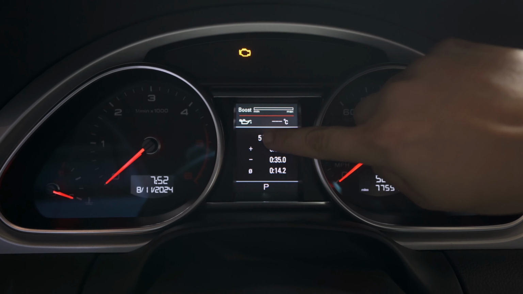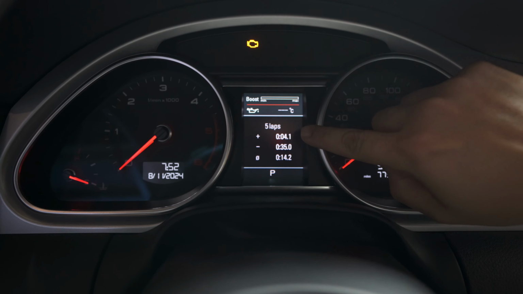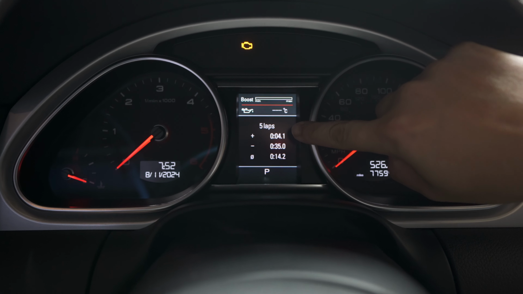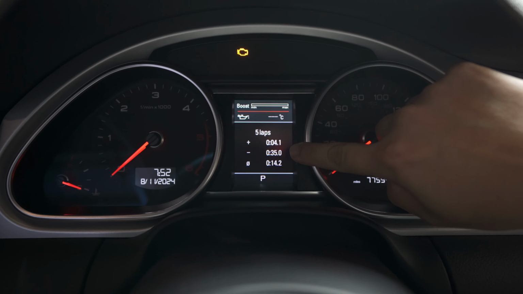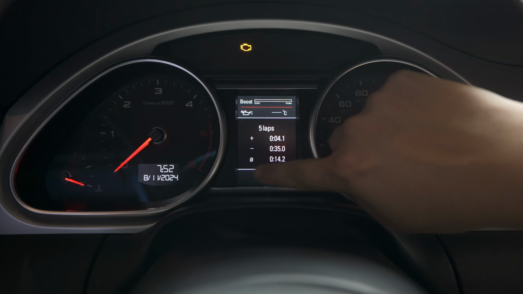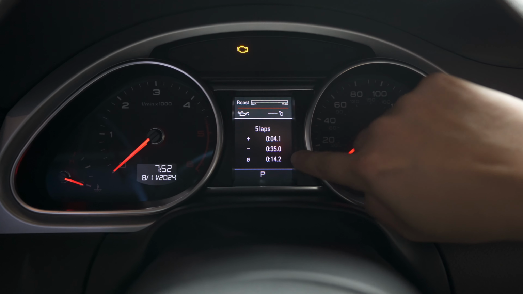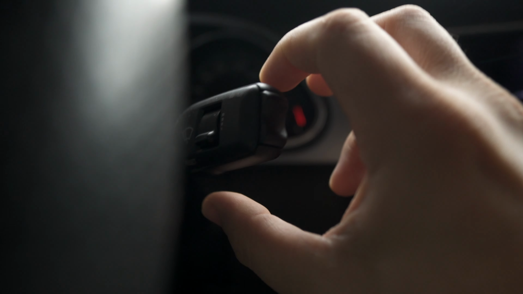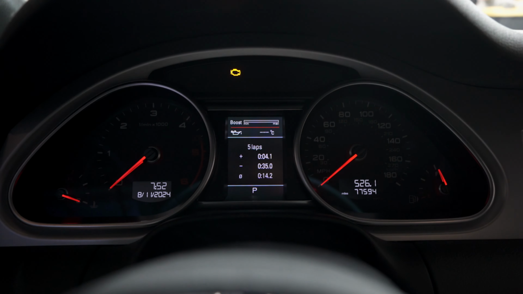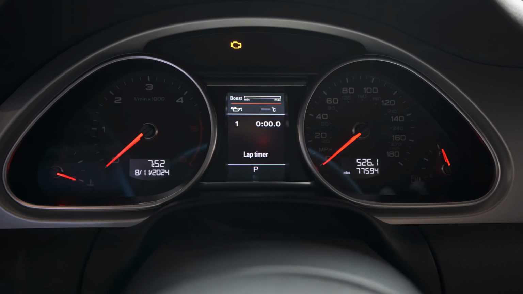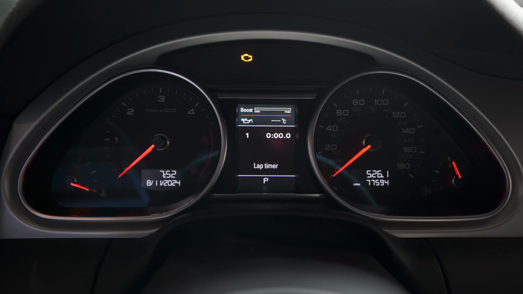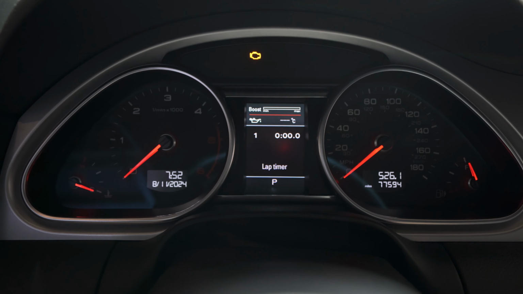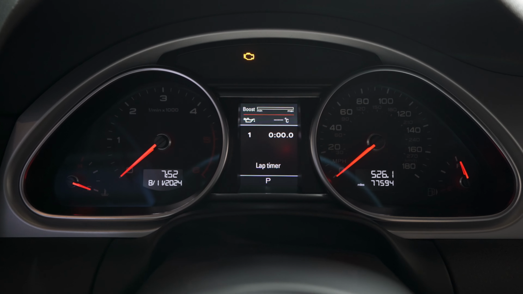So that's 5 laps. As before, the plus is the fastest lap, the minus is the slowest lap, and the 0, the bottom number right here, is your average lap time. To restart it, you hold down this bottom button right here and press it until it resets. So that was another scenario on how to use this lap time display.